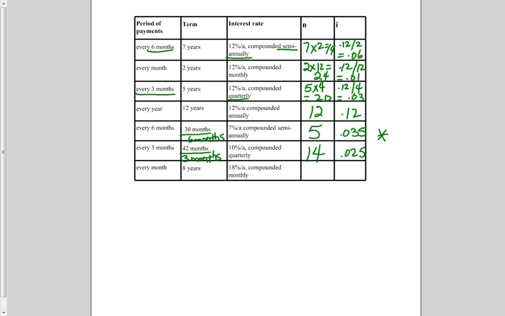Every month for 8 years will be 8 times 12, which is 96 compounds. 18% compounded monthly is 0.18 divided by 12. You will get 1.5% every month, just to refresh yourself.